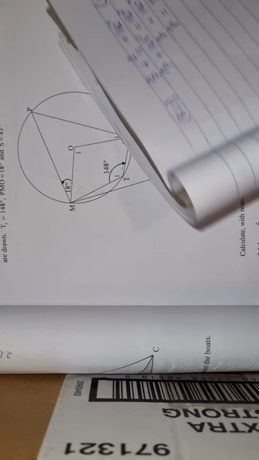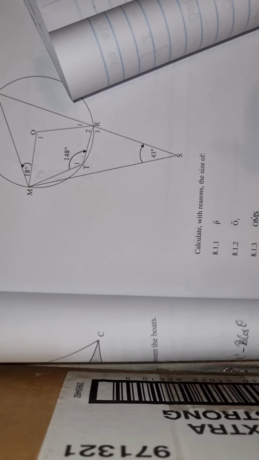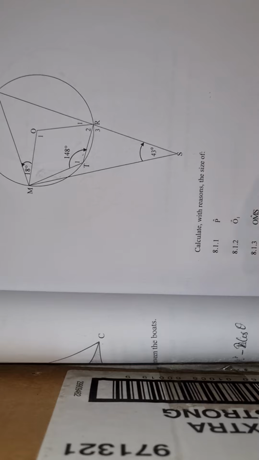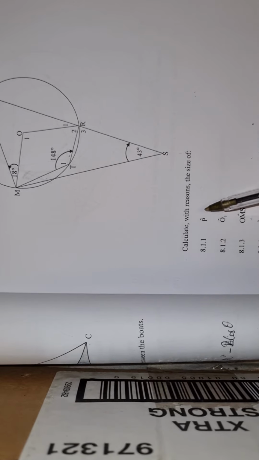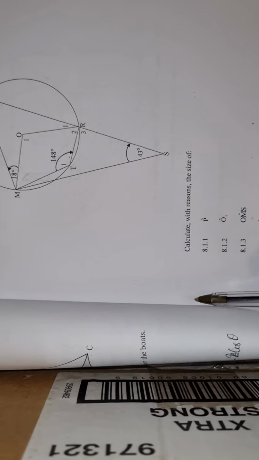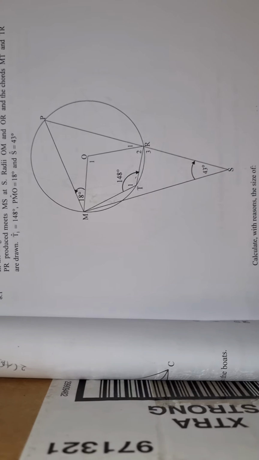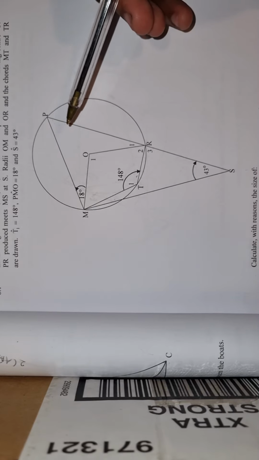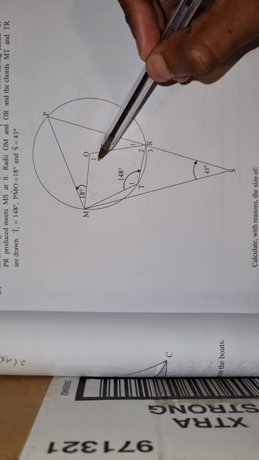Okay, now let us move on to the second question. The second question says calculate with reasons the size of angle O1. Now let's go back to our diagram or our figure. Now we are asked to determine the magnitude of angle O1.